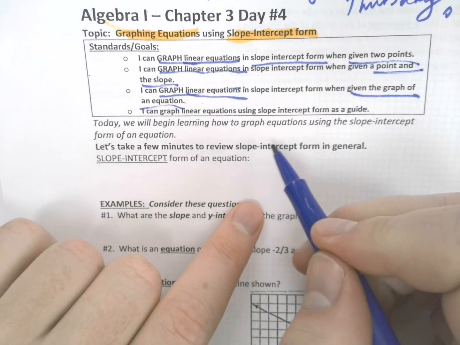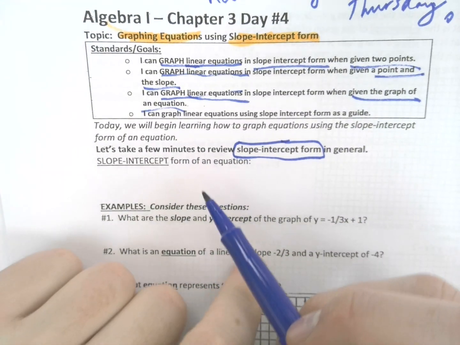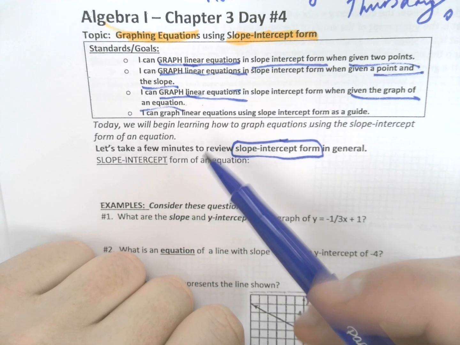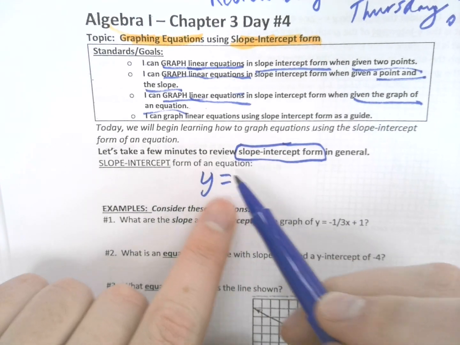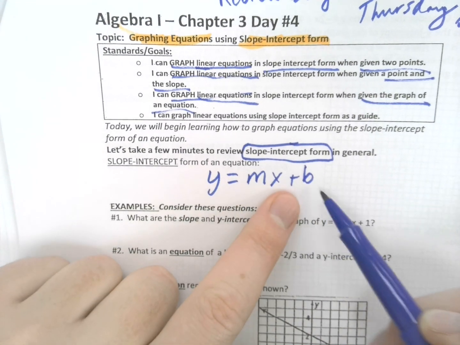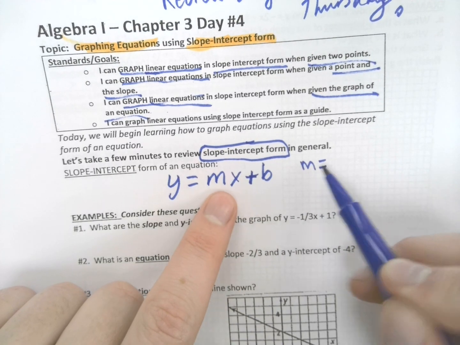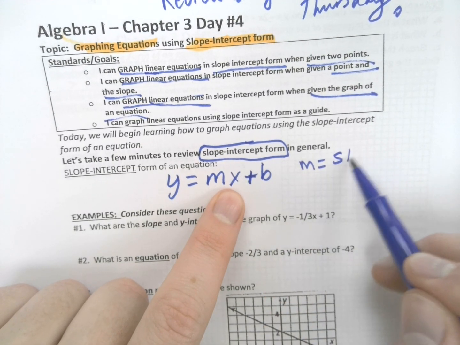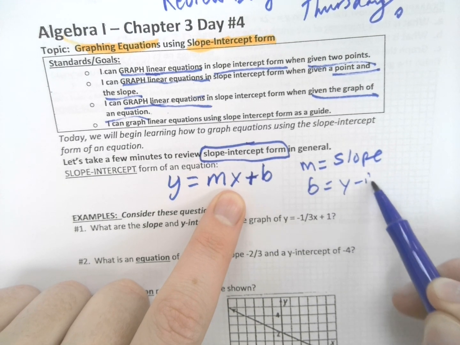So real quick, I'm seeing the word slope-intercept a lot. Let's do a quick reminder. What is our slope-intercept form? It's like when you're brainwashed. I say y equals, and you guys fill in the rest. Y equals mx plus b. Where we know that m, the number in front of x, is going to be our slope. We know b is going to be our y-intercept.